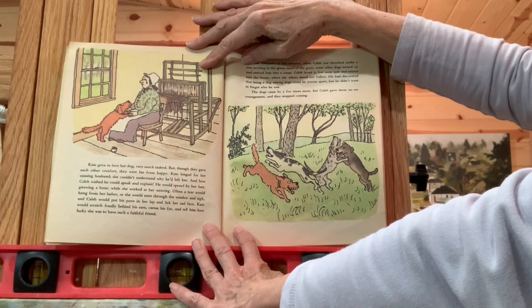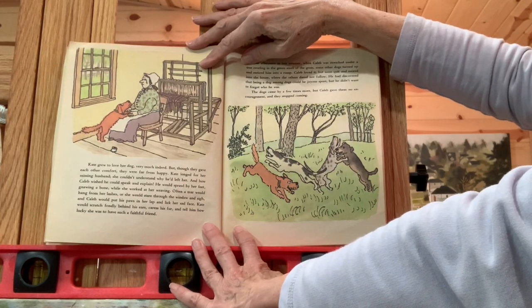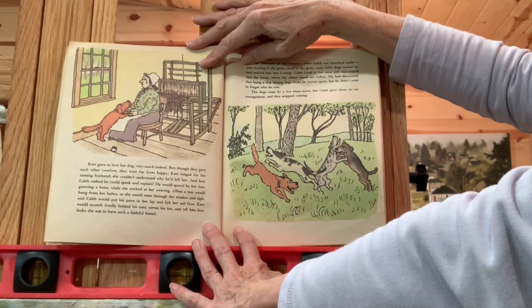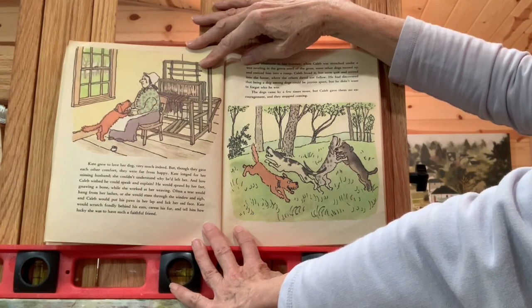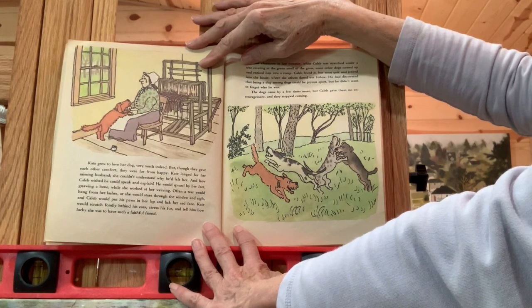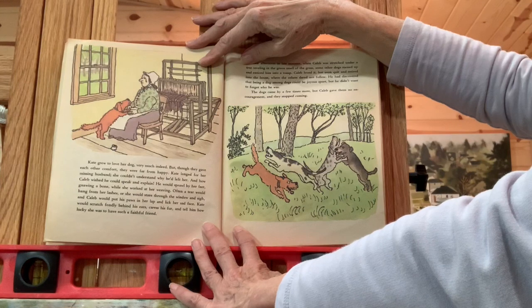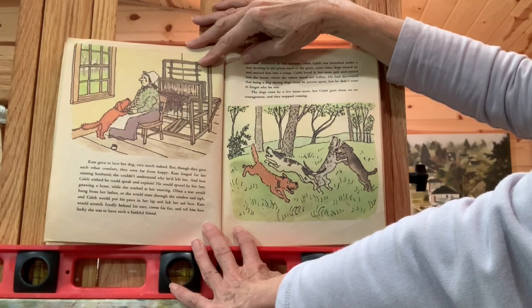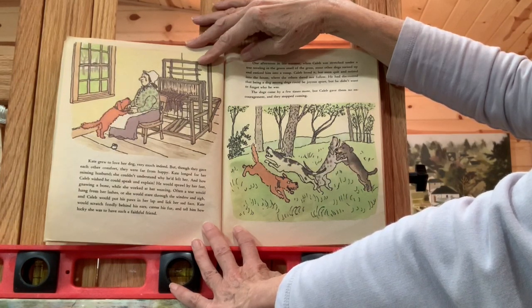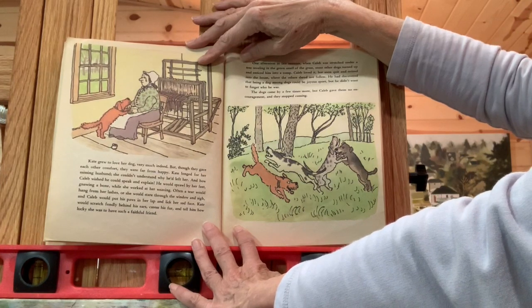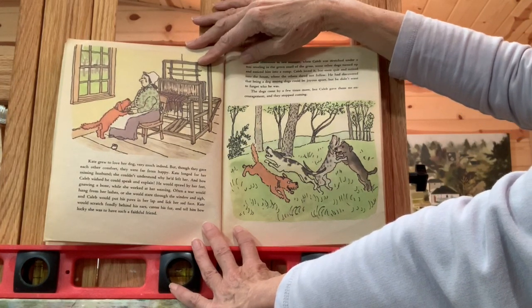Kate longed for her missing husband. She couldn't understand why he'd left her, and how Caleb wished he could speak and explain. He would sprawl by her feet, gnawing a bone, while she worked at her weaving. Often, a tear would hang from her lashes, or she would stare through the window and sigh. Caleb would put his paws in her lap and lick her sad face. Kate would scratch fondly behind his ears, caress his fur, and tell him how lucky she was to have such a faithful friend.